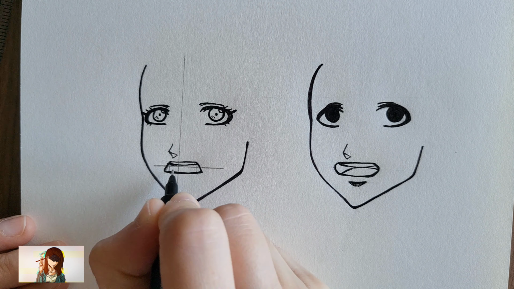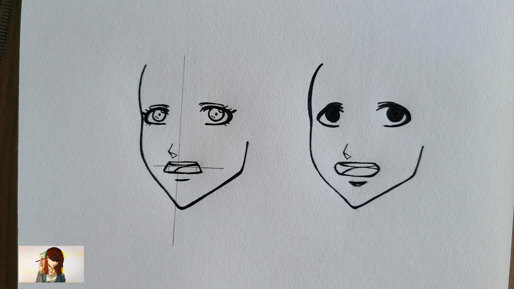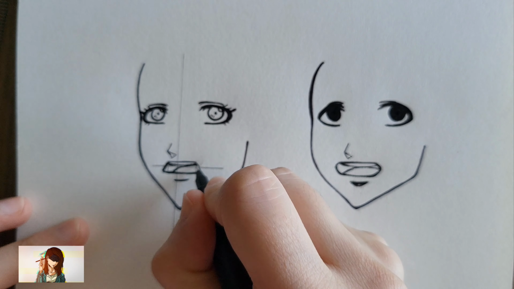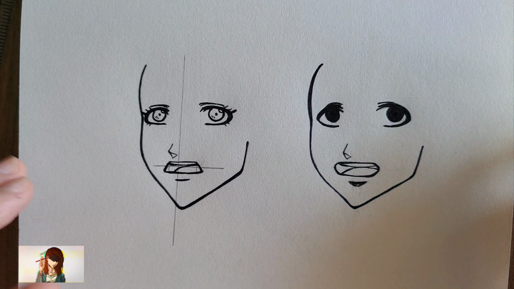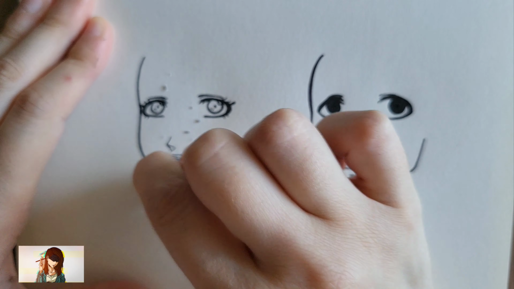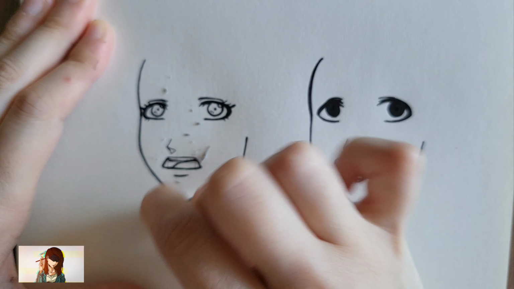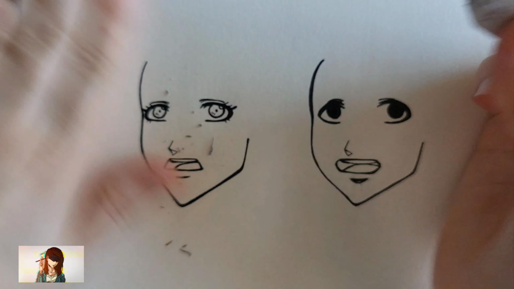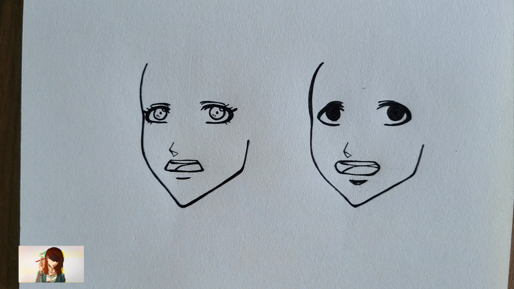The same thing goes for using the oblong and the triangles: by using the shape of these triangles to adjust the shape of the mouth. If we clean things here, you will see what I mean.